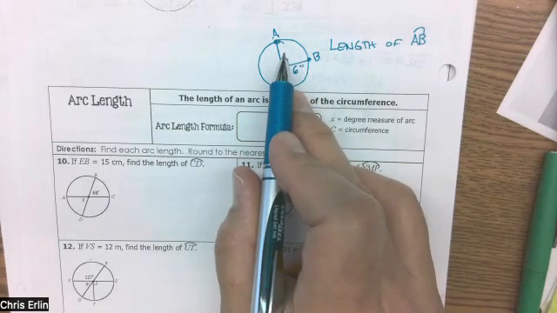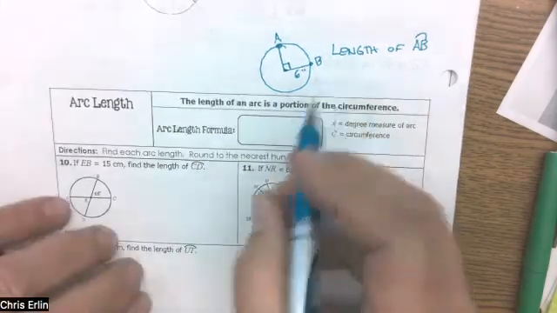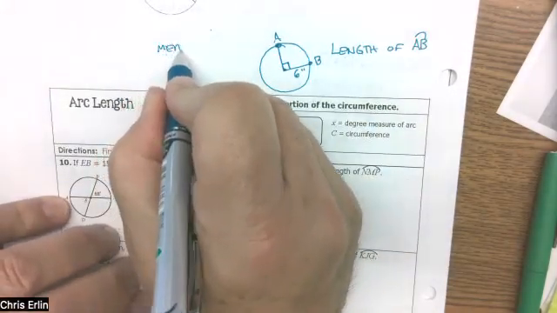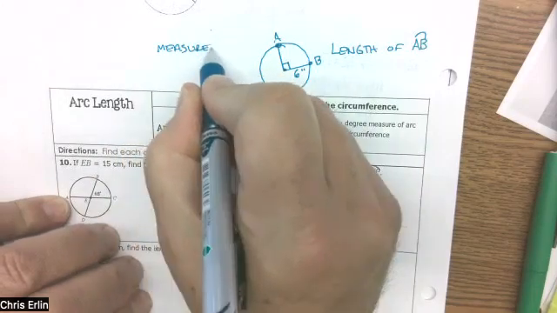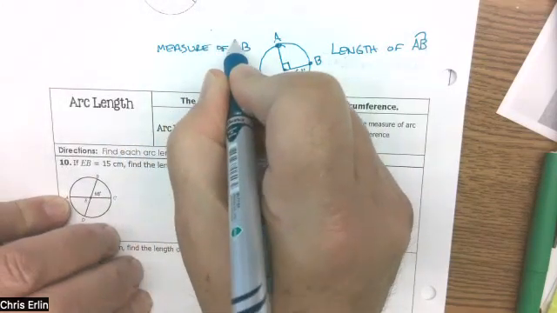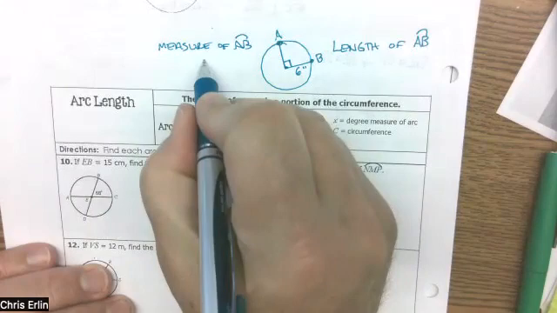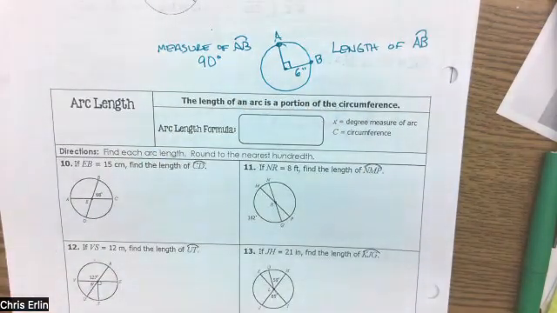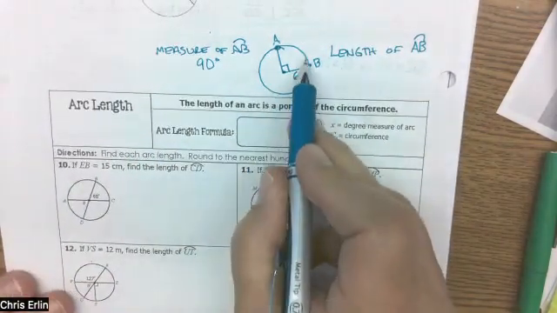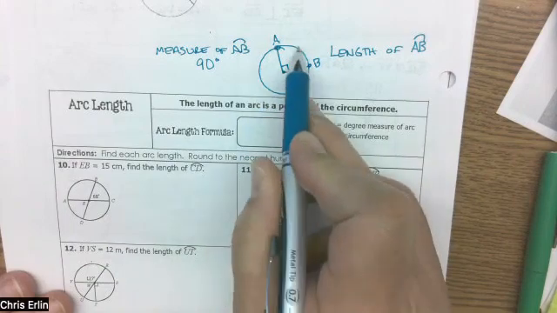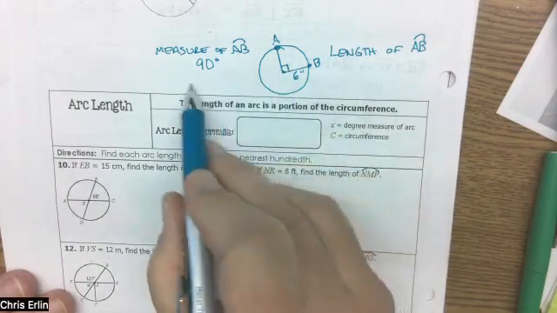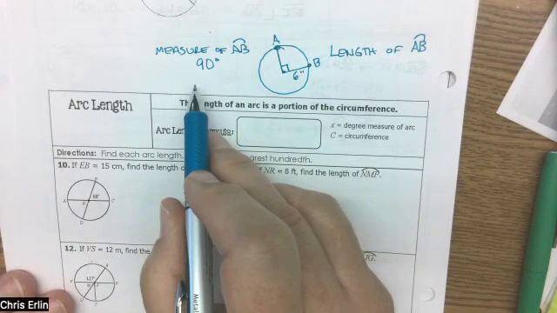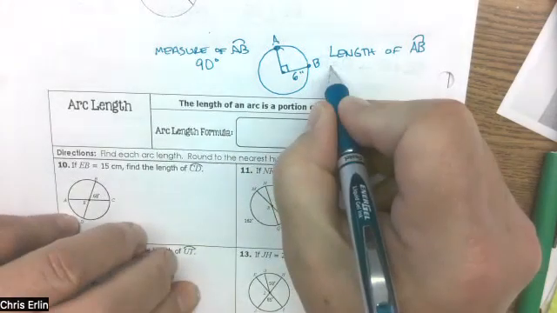It's 90 degrees, but that's not the length of AB. That's the measure of AB. And it's important, but it's not the done part of this. How long is the path all the way around in the full circle? What do we call that? No, 360, that's the measure. There's circumference.